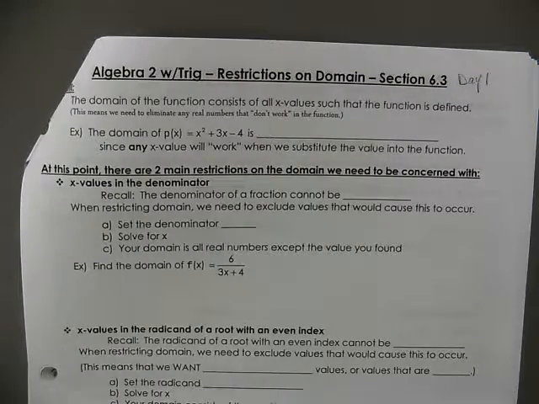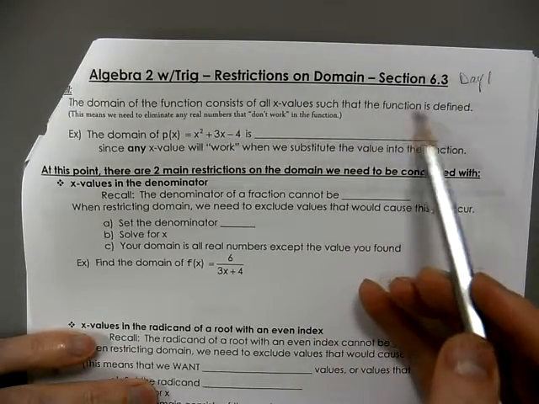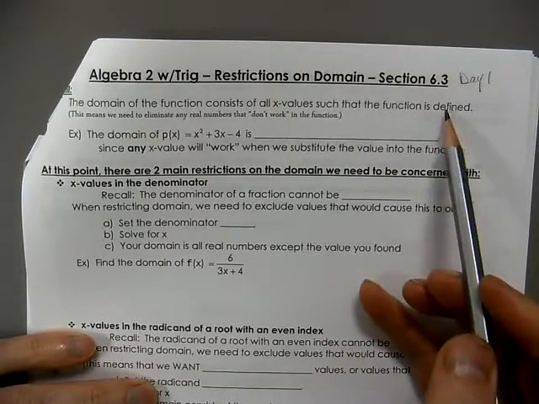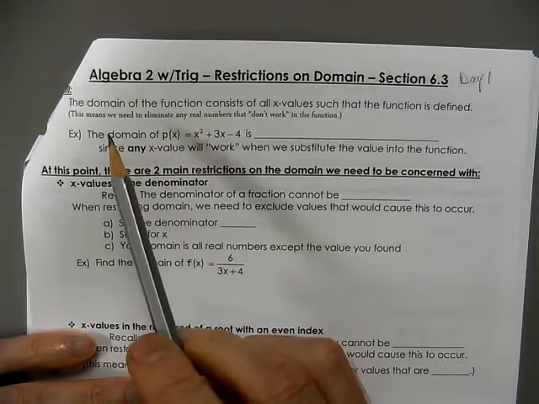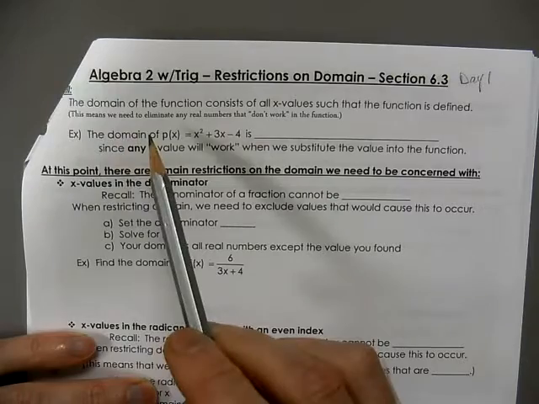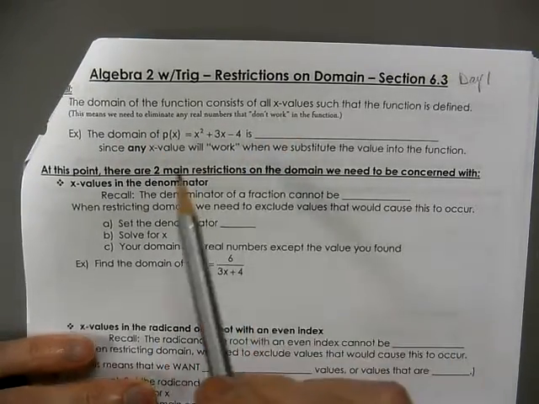This is Algebra 2 with Trig, 6.3, Day 1. We're talking about the domains. The domain of a function consists of all x values such that the function is defined. What we're talking about is trying to find out what x values work in a function and to try to rule out the ones that don't work.